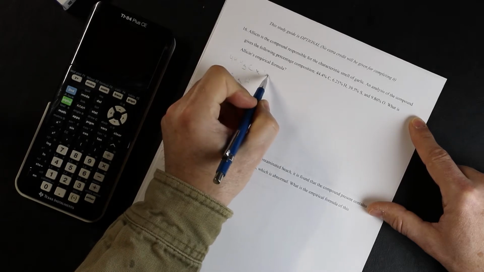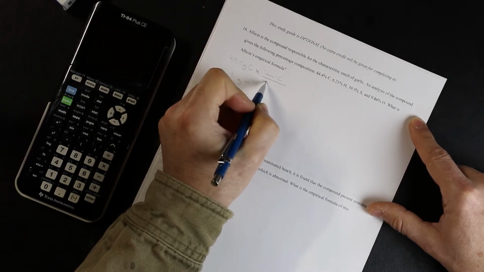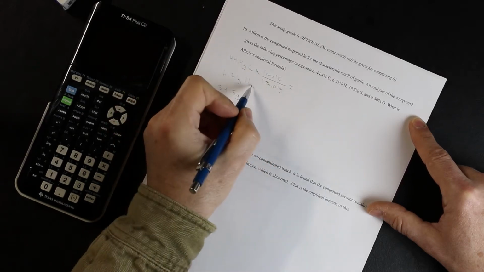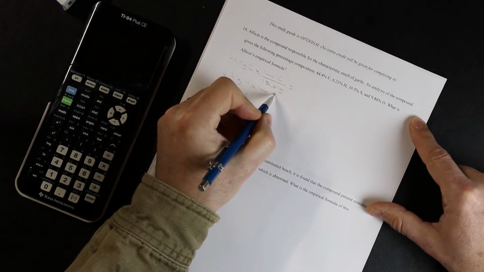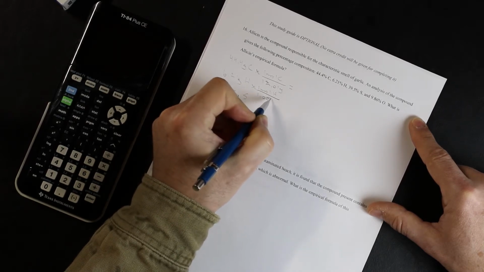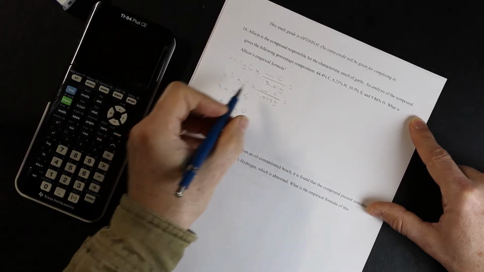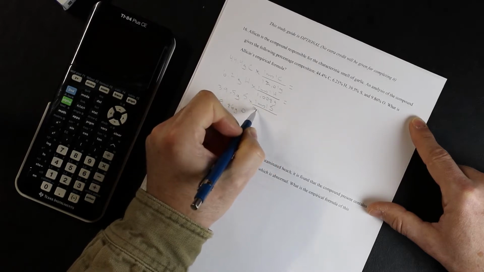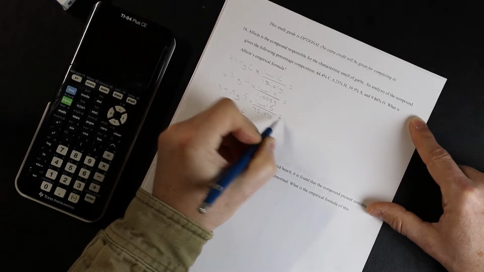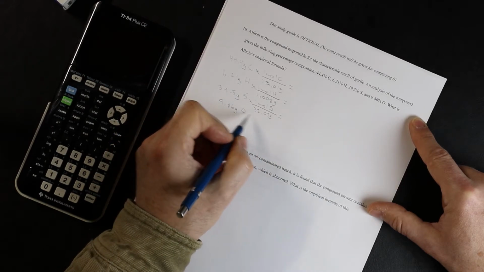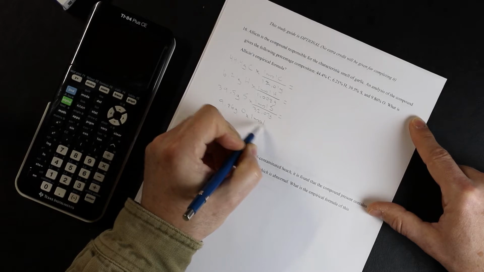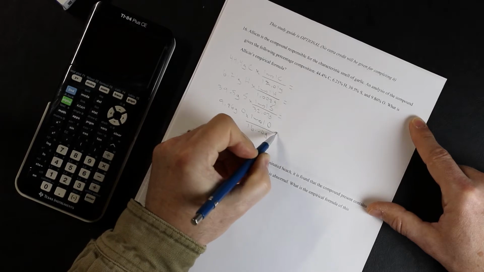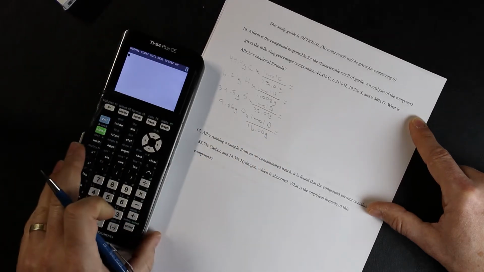Carbon, 1 mole of carbon is 12.01 grams. Hydrogen, 1 mole of hydrogen is 1.008 grams. For sulfur, 1 mole of sulfur is 32.07 grams. And oxygen, 1 mole of oxygen is 16 grams. Okay, so let's plug that in my calculator.